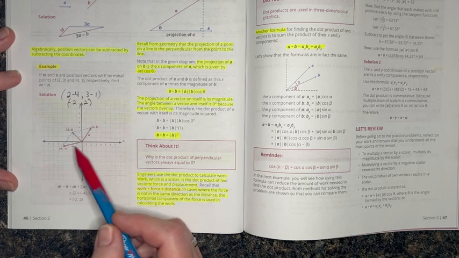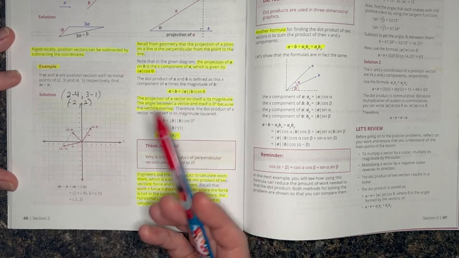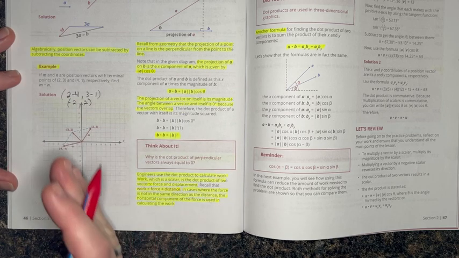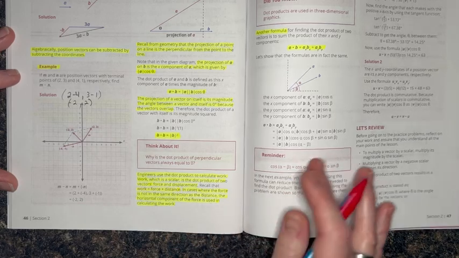I don't think we'll be asked to plot them on the homework, but perhaps. But that's it. We're just subtracting the x from the x, y from y, right?